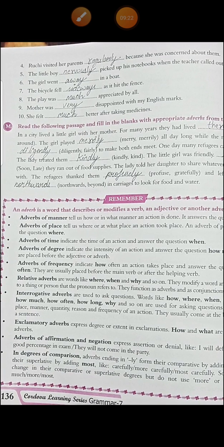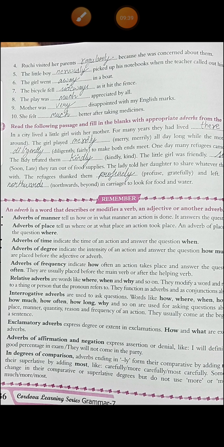Then sixth is the girl went away in a boat. Seventh, the bicycle fell sideways as it hit the fence. Eighth, the play was much appreciated by all. Ninth, mother was very disappointed with my English mark. 10th, she felt much better after taking medicine. I hope you remember where we can use much and where we can use very.